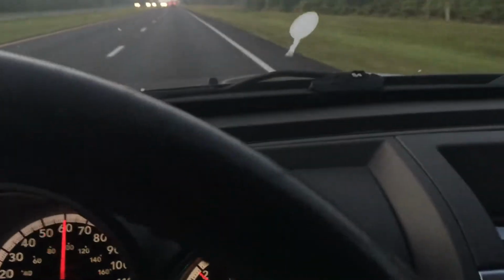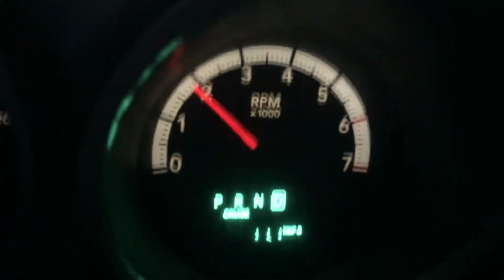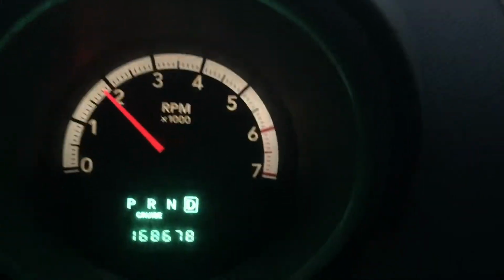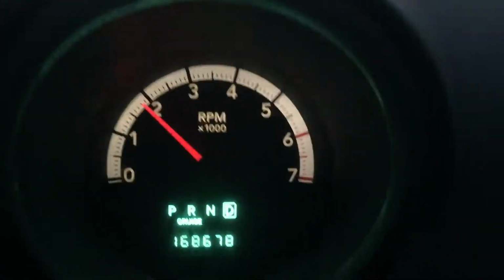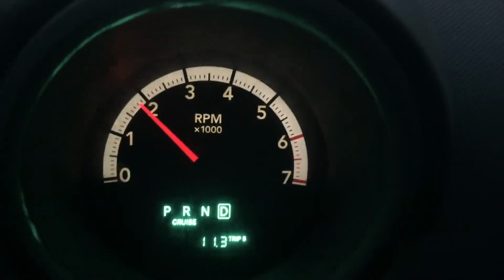All right, so here's the first update that I promised you, and let's take a look at the numbers here. I've driven 11 miles from the gas station. Let's look at the odometer. The odometer reads 168,678, right? So once again, we're 11 miles into this trip.